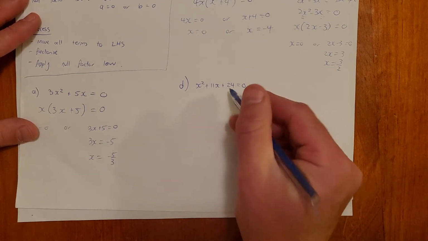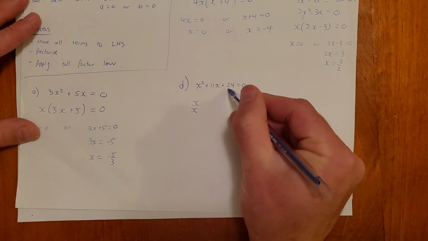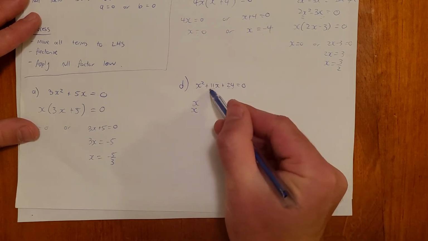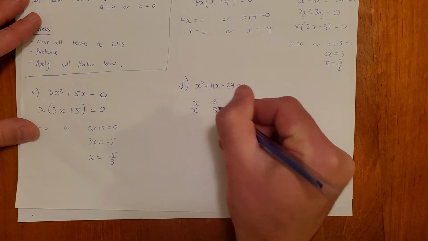So we're looking for two numbers that multiply together to give us 24, and when we add them together, we're going to get 11. And the answer here is going to be 8 and 3.